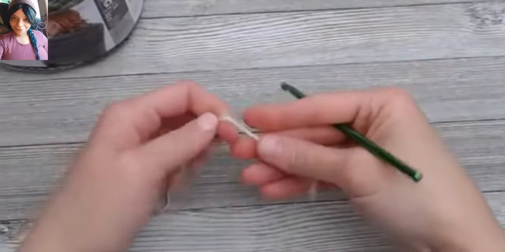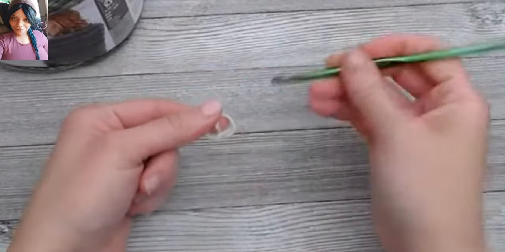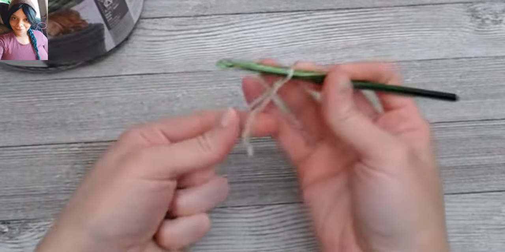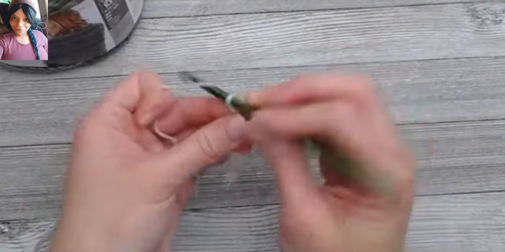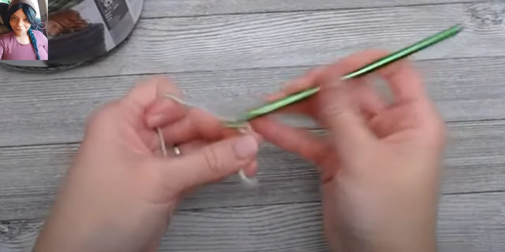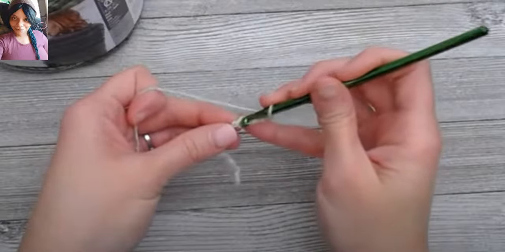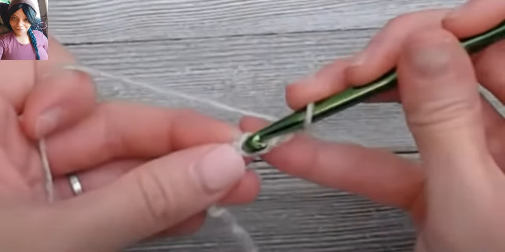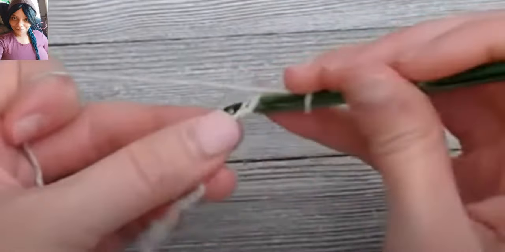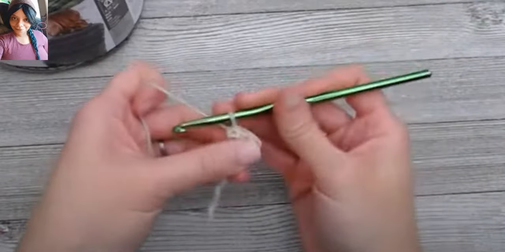All right, to begin, we're going to make our slip knot. Okay, we're going to chain 4. 1, 2, 3, 4. Slip stitch into that first space. So I will put 2 yarns on the top, 1 on the bottom, yarn over, pull through, all the way through.